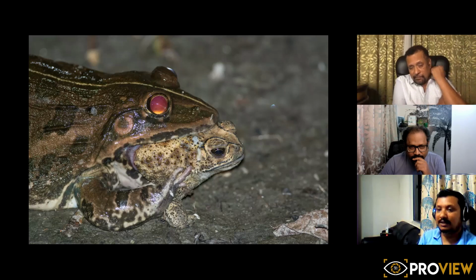Number one is that this toad was inflating its body. When they feel threatened, they intake air and inflate their bodies, so the toad was becoming bigger and bigger. At a certain time, it was very difficult for the frog to hold the body of this toad in its mouth. It grew so large that some part of the frog's mouth got torn, and we can see some blood oozing out from the mouth of this frog.